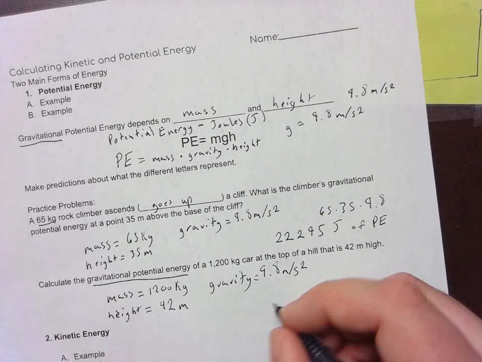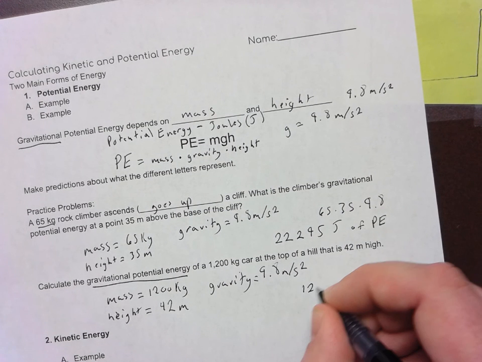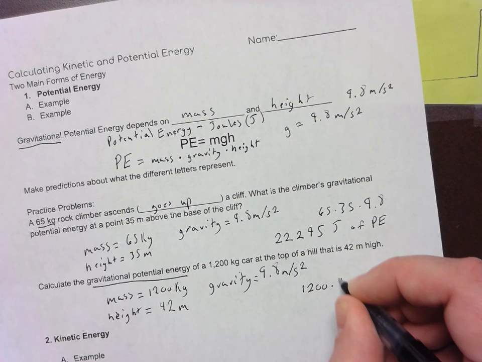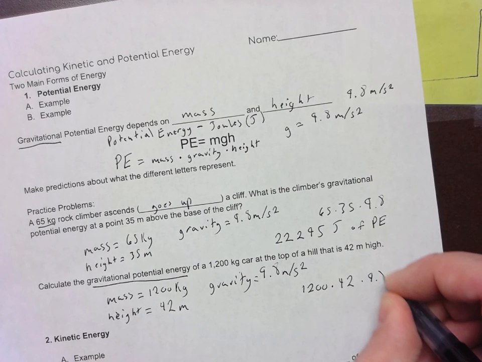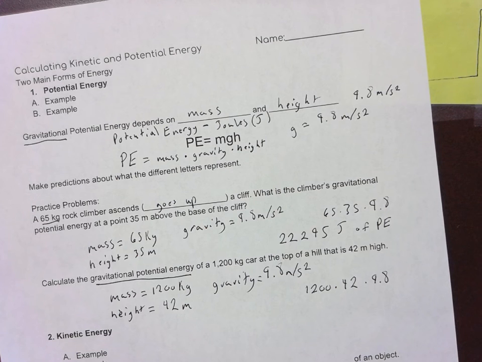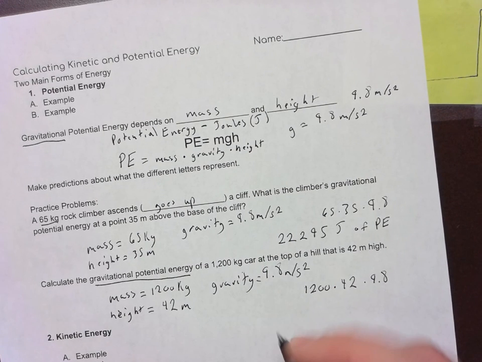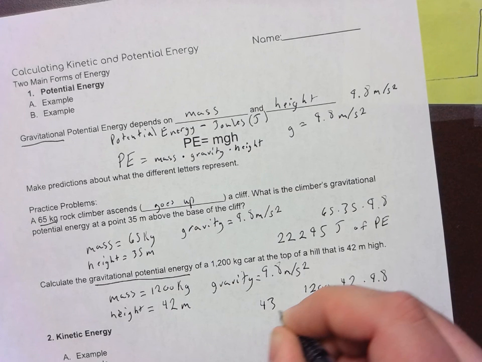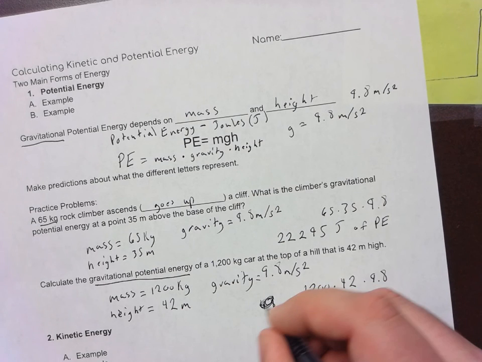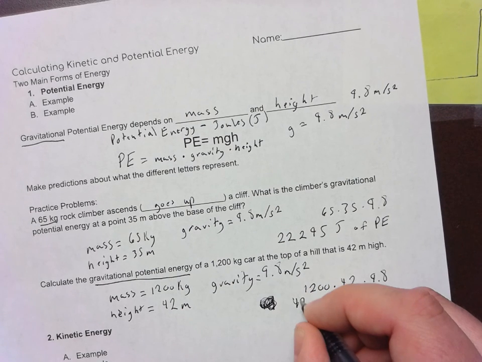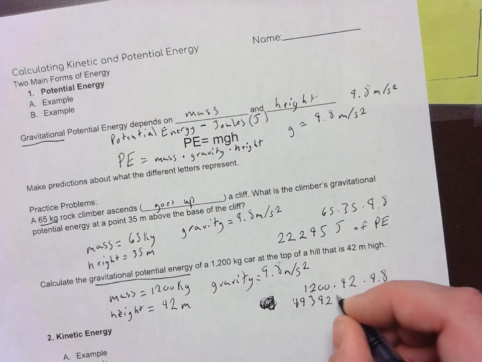So 1,200 times 42 times 9.8 equals, and that is our 49,392 joules of potential energy.